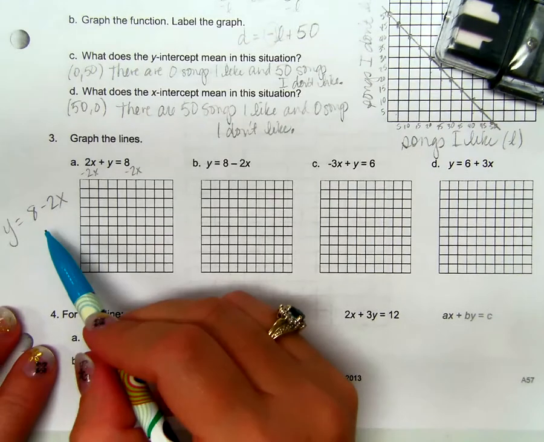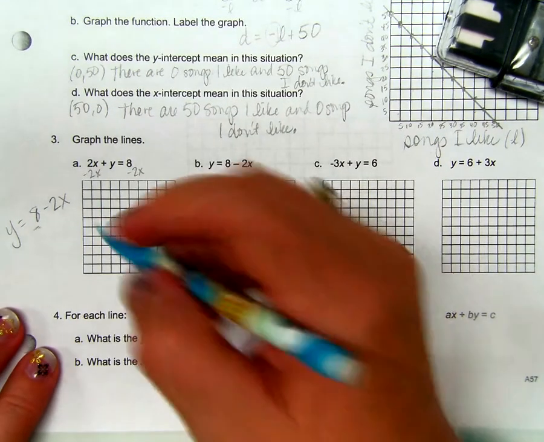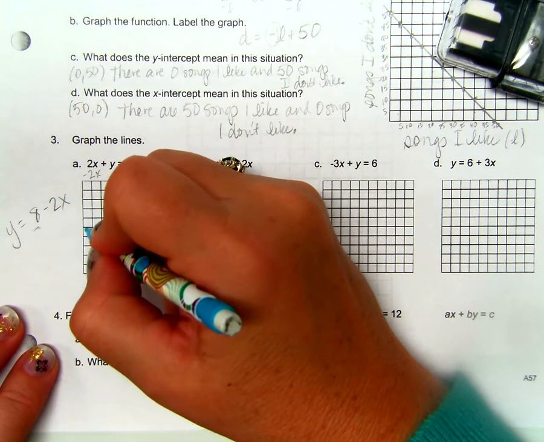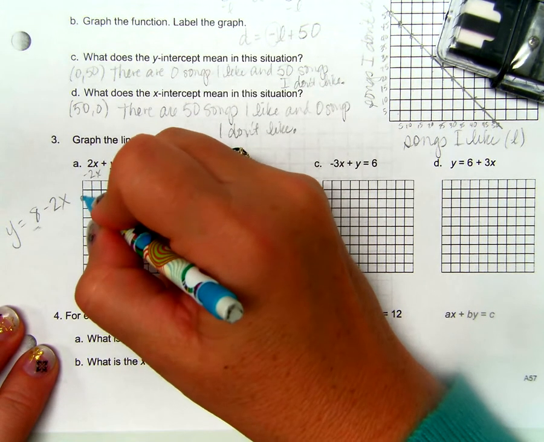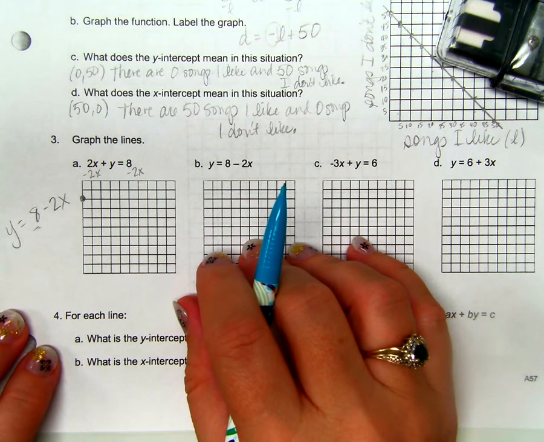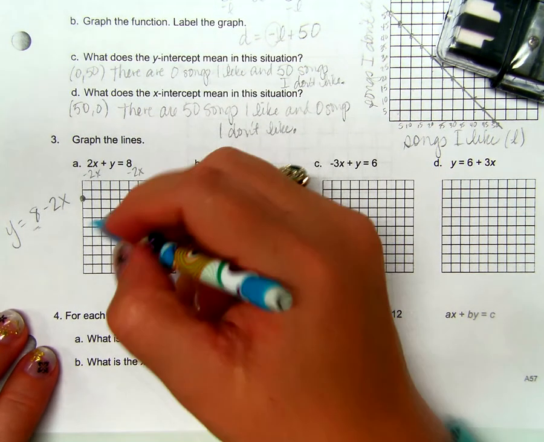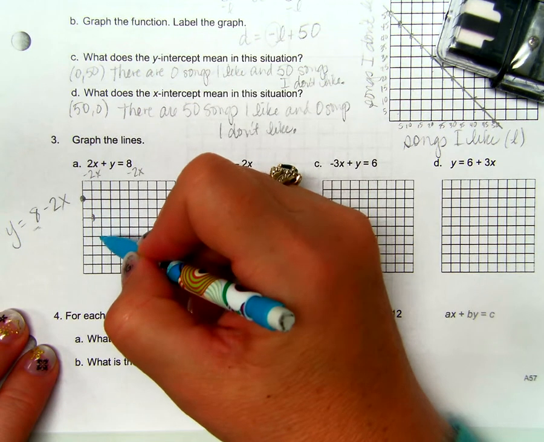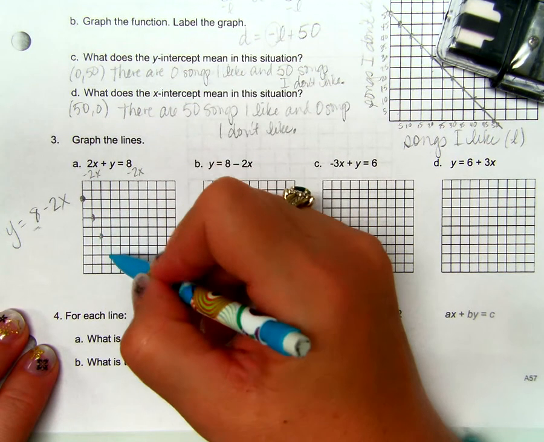What's my starting point? 8. It's my starting point on my y-axis, right? 1, 2, 3, 4, 5, 6, 7, 8. And what's my slope? -2, so it's a decreasing slope, so down 2, right 1. Down 2, right 1.